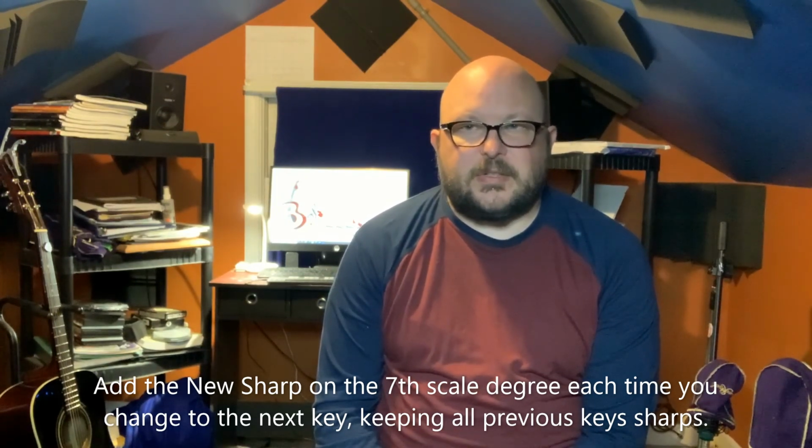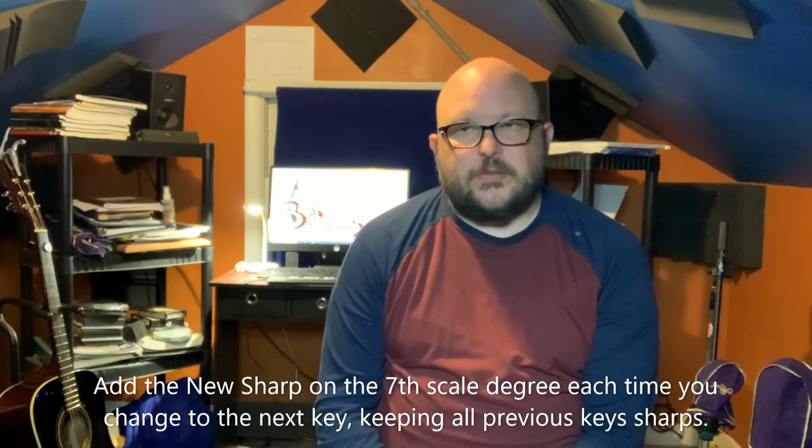So the key of G, now that we've moved away from the key of C, we've got G, A, B, C, D, E, and our 7th scale degree, we're going to add the sharp. So we'll have F sharp back to G, completing the octave. The major key is G. If we go over to the 6th scale degree, that's an E note. So we have E minor. Again, they're related by the key signature. It has one sharp. So you have G major or E minor.